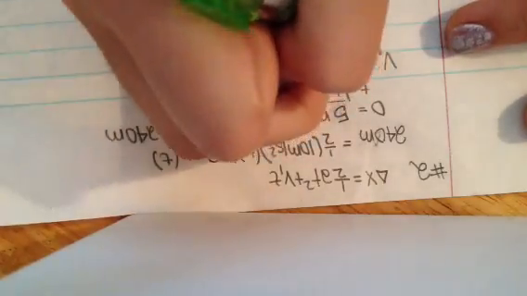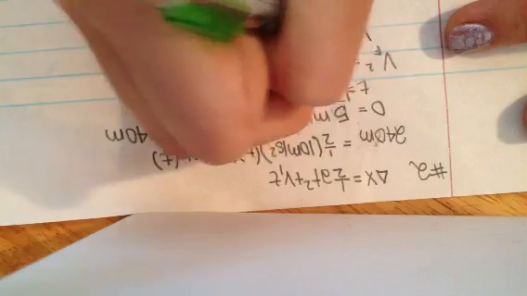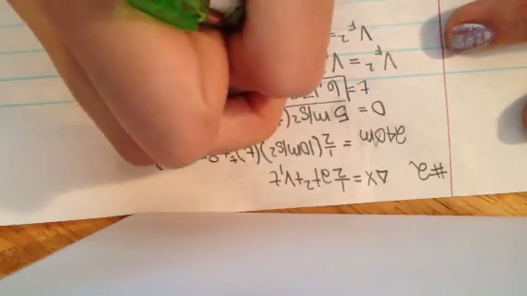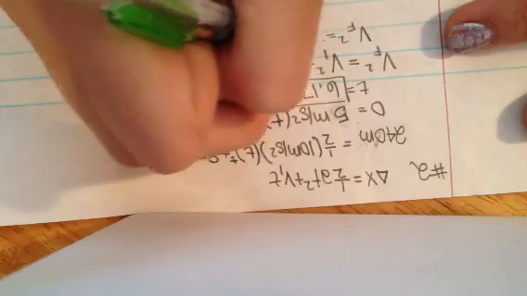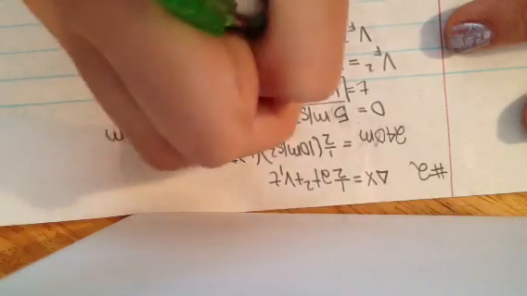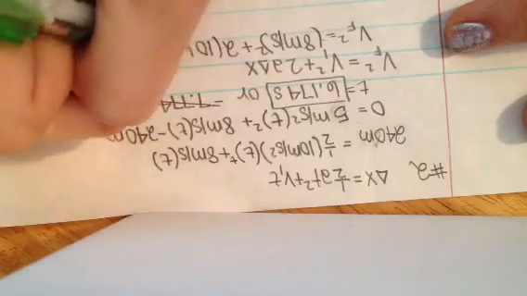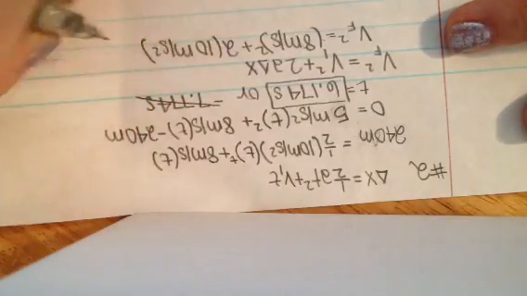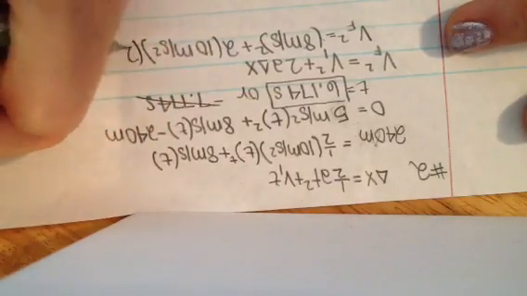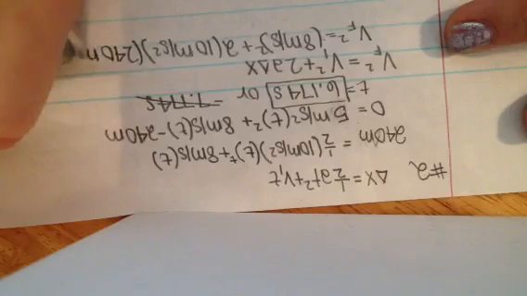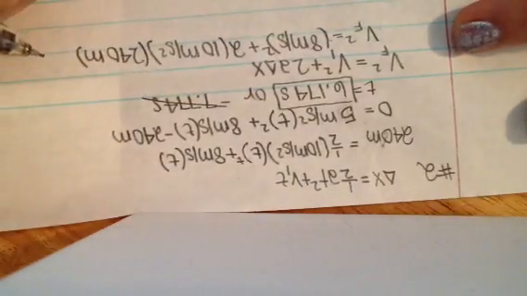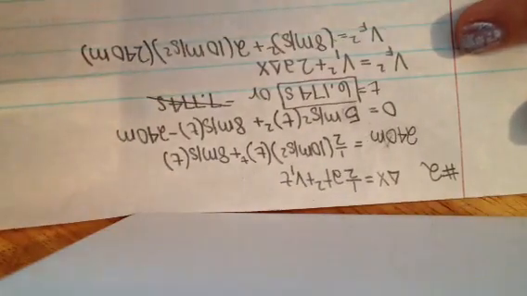So velocity final squared equals, again dealing with the vertical components, 8 meters per second, that quantity squared, plus 2 times 10 meters per second squared, which is gravity, times 240 meters. See that all? Okay.